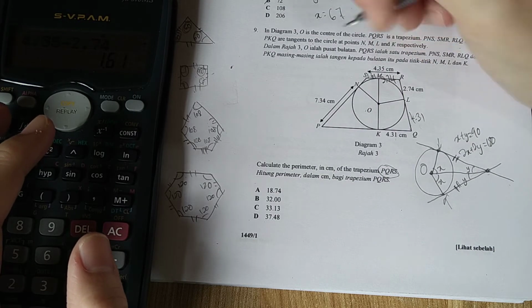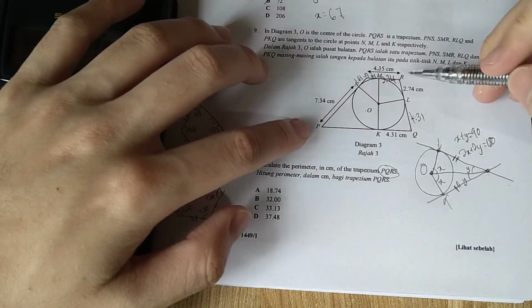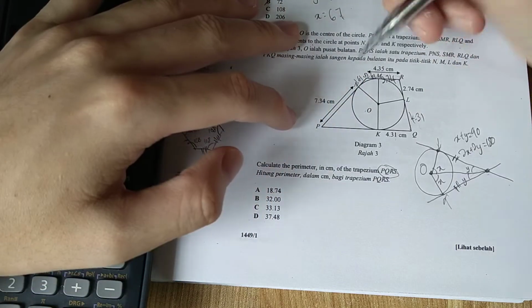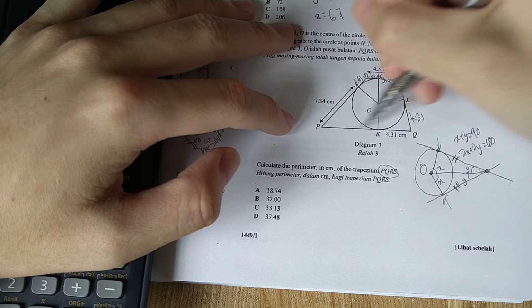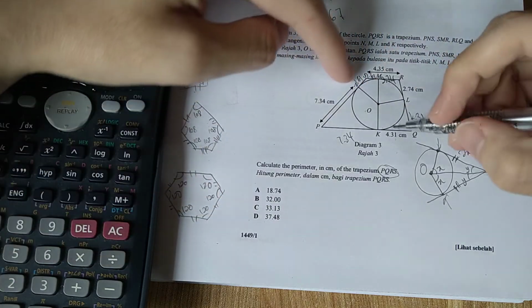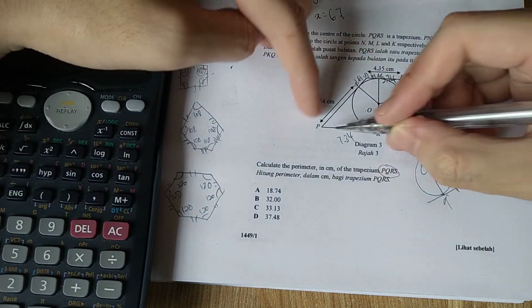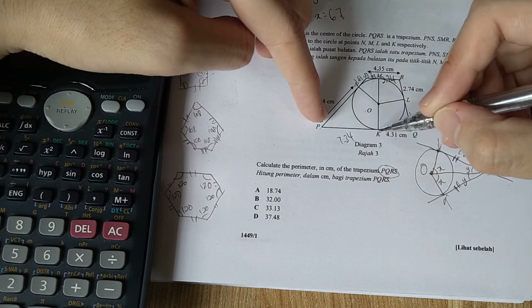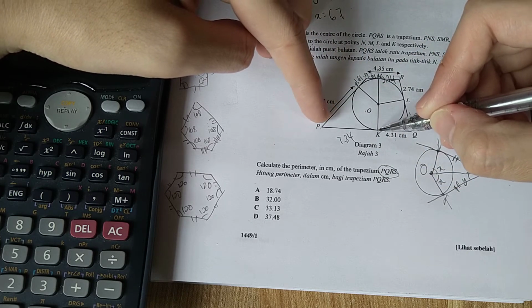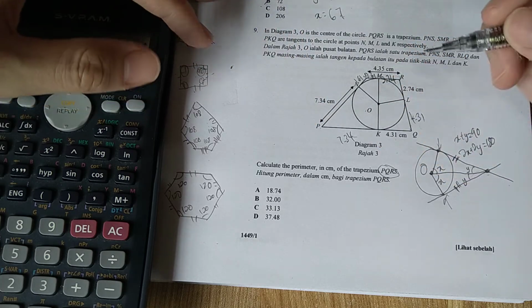And mana lagi 1.61? Here also 1.61. Because can you see the two tangent intersect here? So the length here and the length here should be the same. So here is 7.34. Maksudnya here also 7.34. Alright? They will be the same length because it's like two tangent intersect at P. So from the tangent point to P is 7.34. From K, which is also another tangent point, to P should also be 7.34.